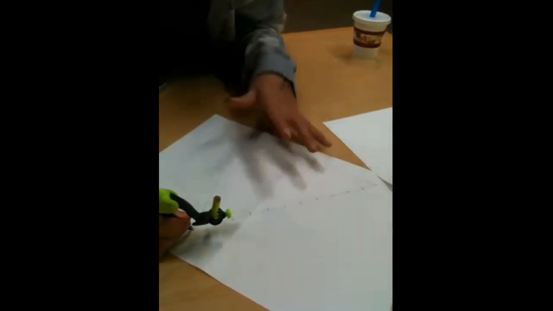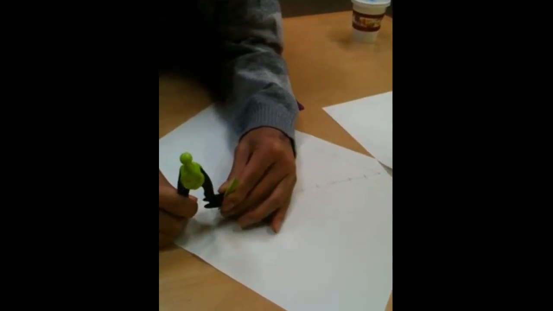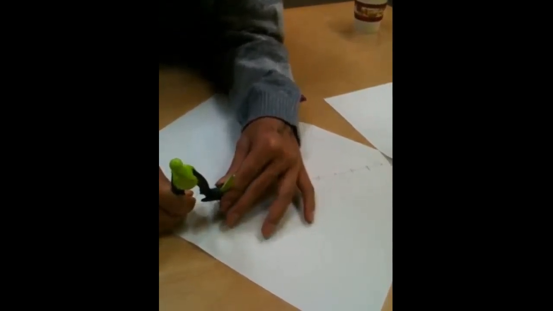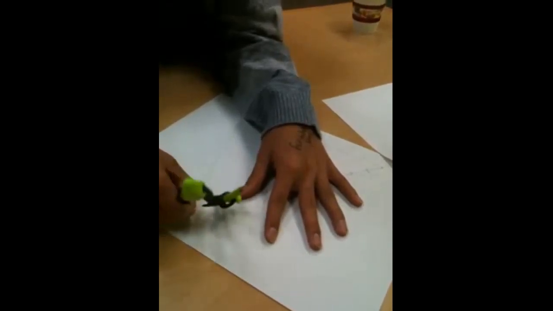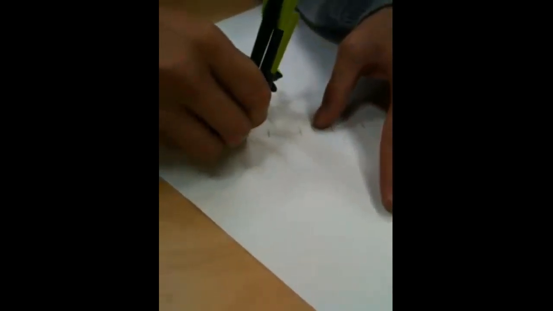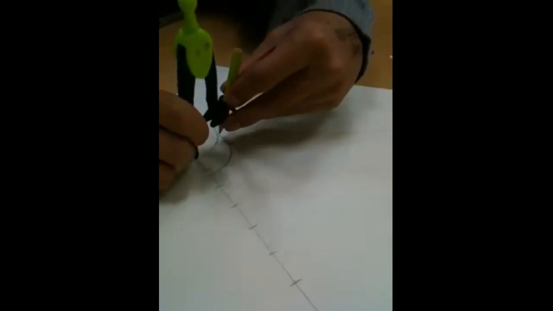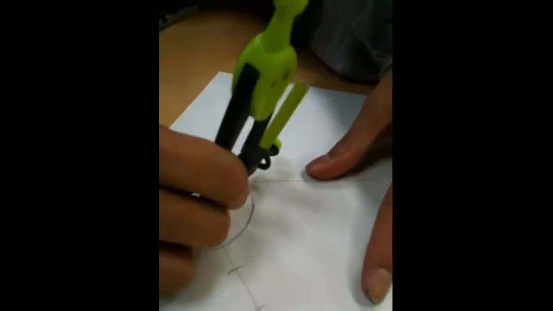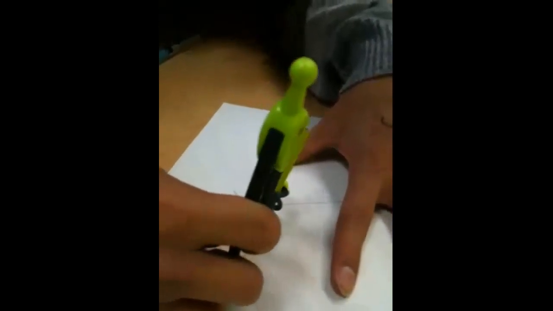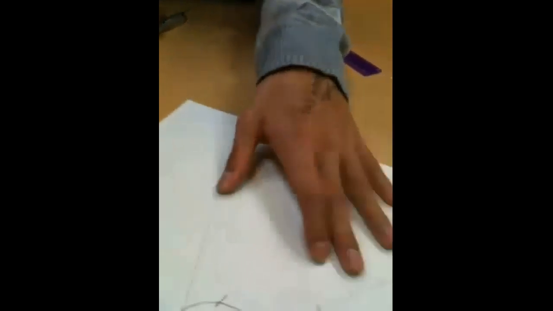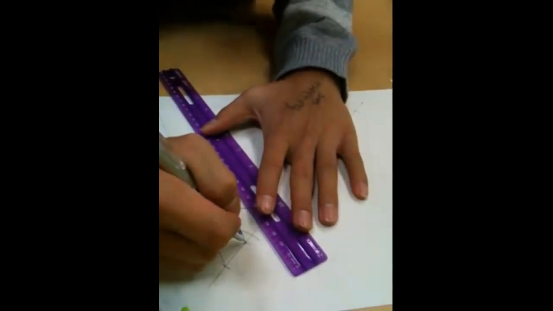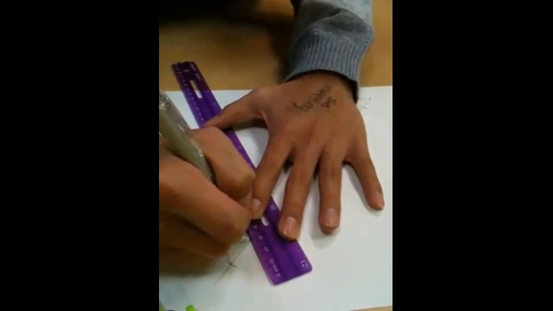So I take this and I make a mark of that, and then make a mark off here. Then I take this and I mark that side, and I take this, I mark that side. Now if I connect these 2 points, these 2 marks, the intersections, you get 2 parallel lines.